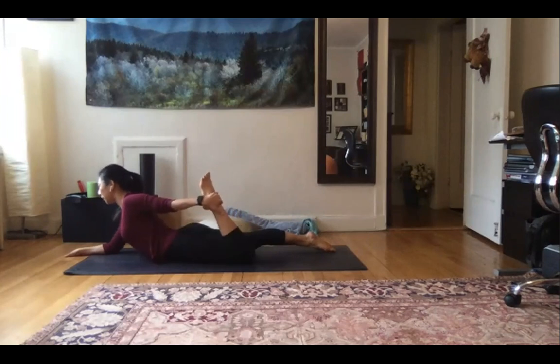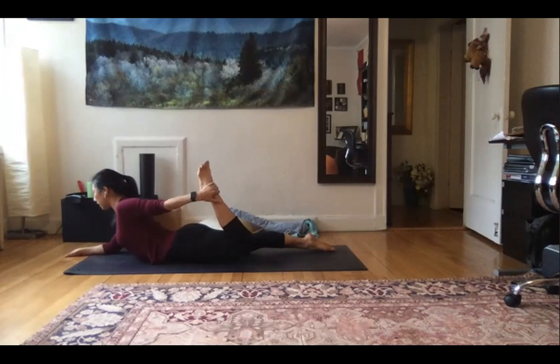If you can, grab onto your ankle, or if you'd like to take your hand towel and wrap it around your ankle, you always can too. From here, if you have that grip, you're going to press your foot into your hand and lift your thigh off the ground. Opening up your chest. Opening up your hip here and breathing. Hold for a couple more breaths.